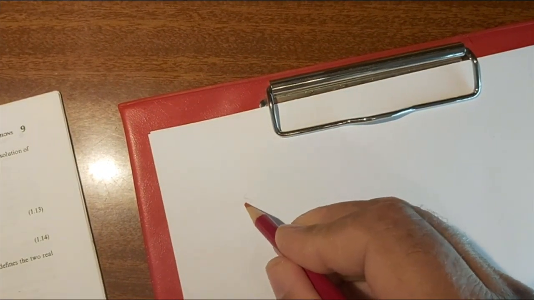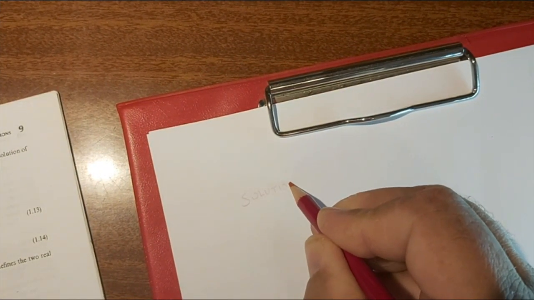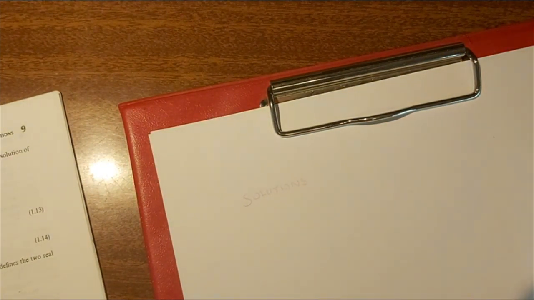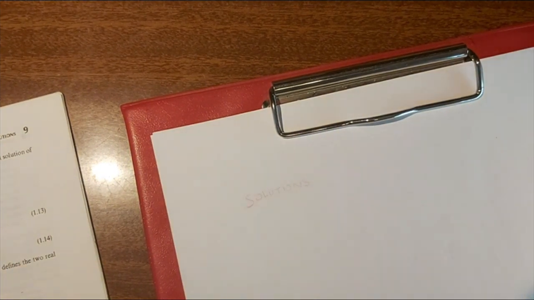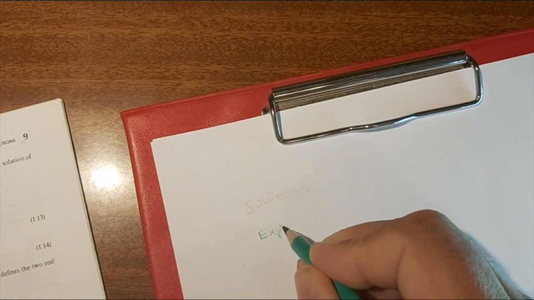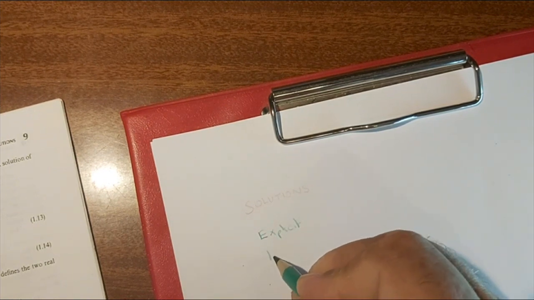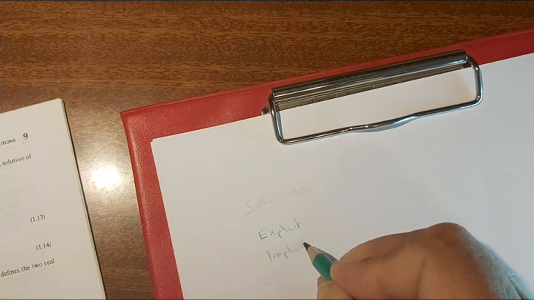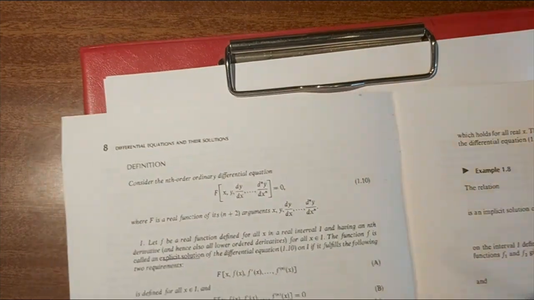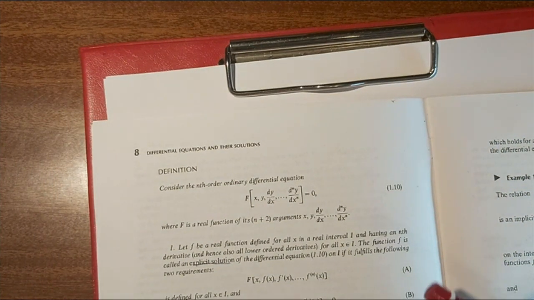Okay, now we study solutions to differential equations. So we distinguish two types of solutions: explicit and implicit. Let's look at the definitions of these explicit and implicit solutions in your textbook. What are the definitions? Okay, so let me read from your textbook.